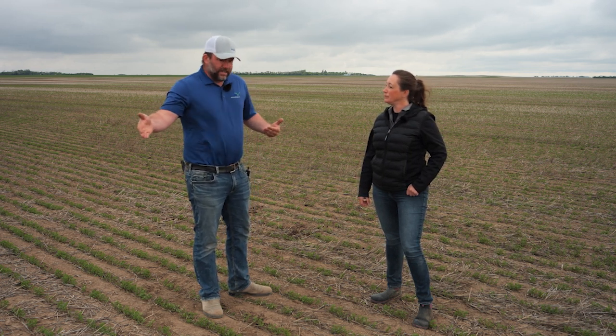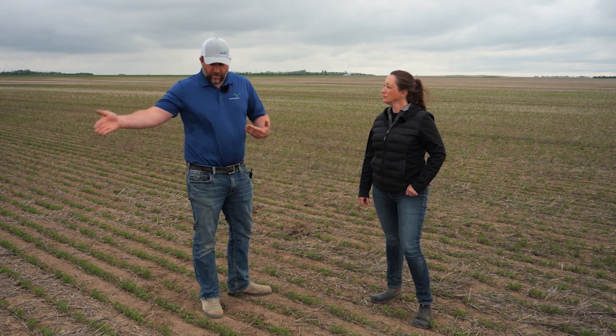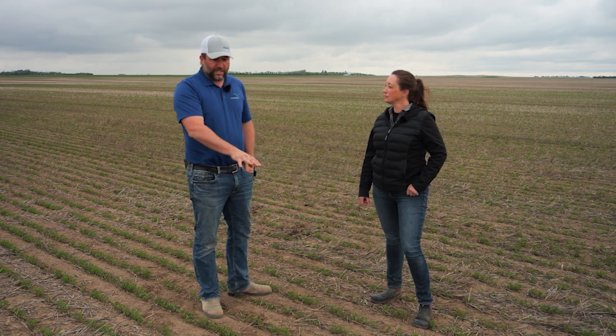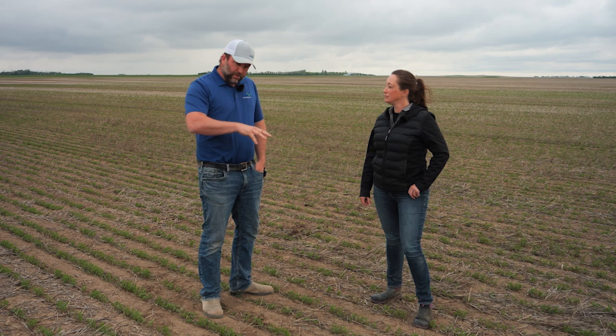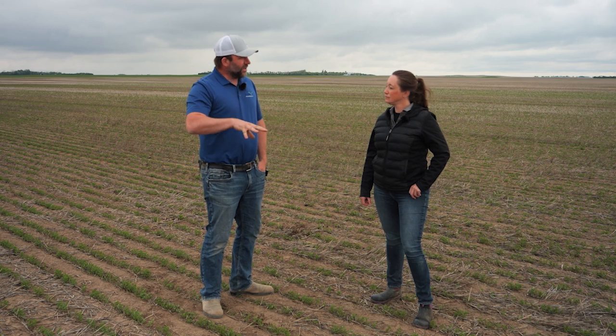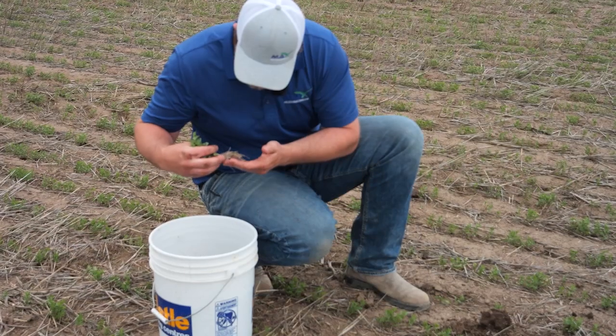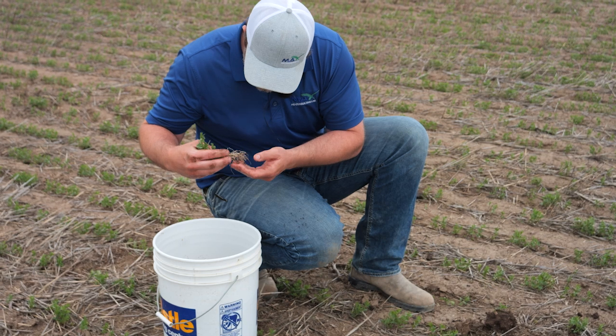If you fall outside of that label period, and you say you're later and you're at a 10 or 11 node lentils, which has happened, what happens in those cases is, you're still potentially able to spray it. You're not on label, so the BASF and other companies aren't necessarily going to support that, and you could run into more issues with crop tolerance.